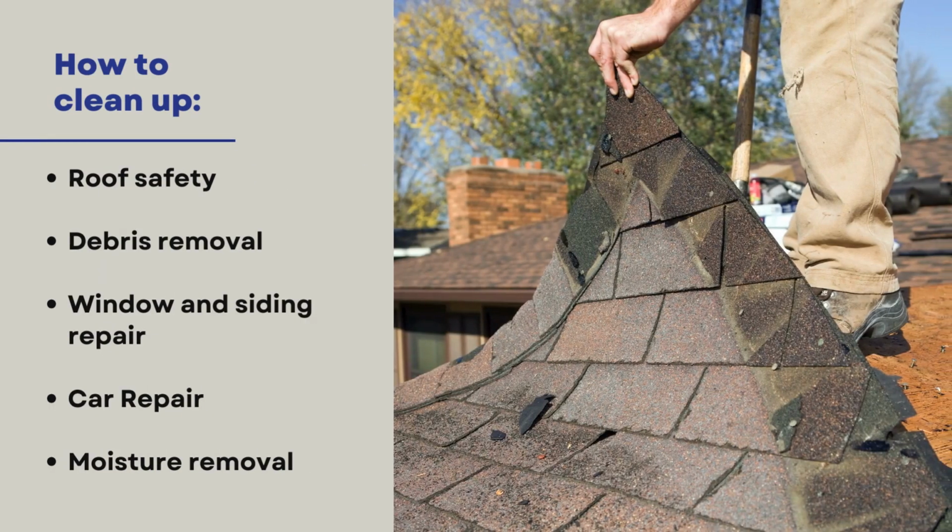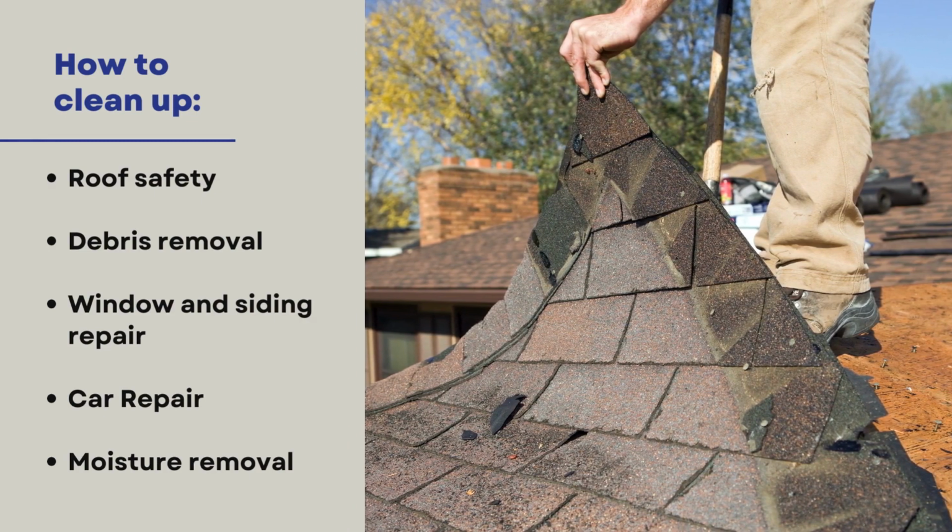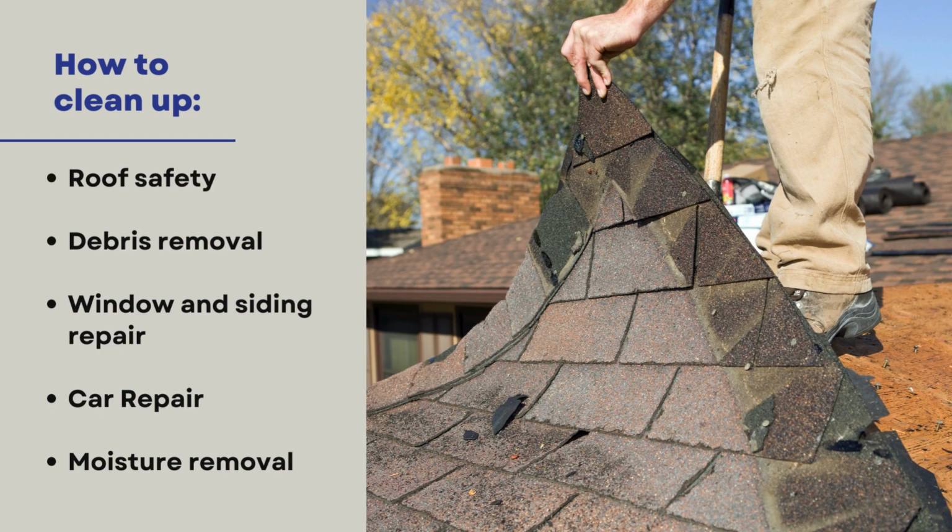When cleaning up, avoid going on your roof unless you have proper safety gear and experience. Damaged roofs can be slippery and dangerous. Consider hiring a professional roofer to assess and repair any damage.